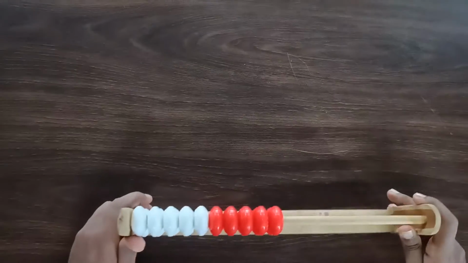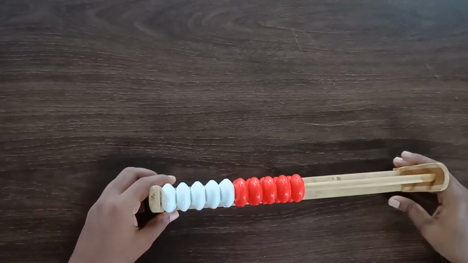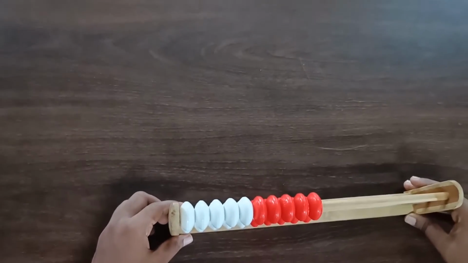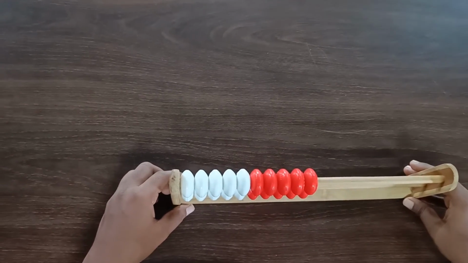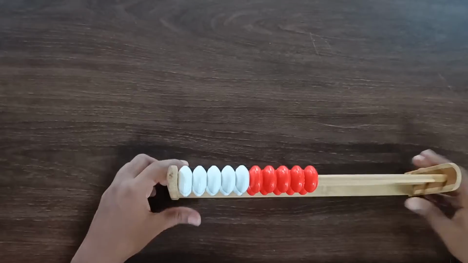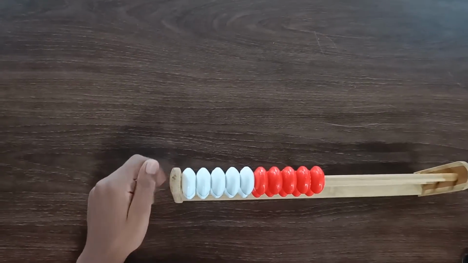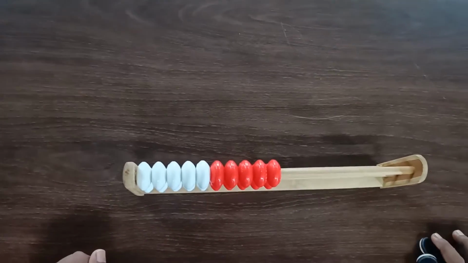And similarly for the 2 table, children can know that the 2 table is just adding the same number again, or it is just the double of that number. For numbers from 1 to 5, it is easy for them.